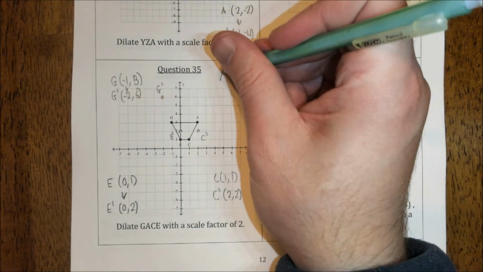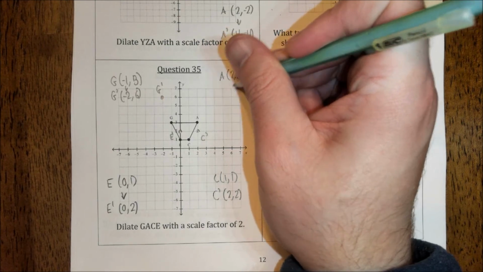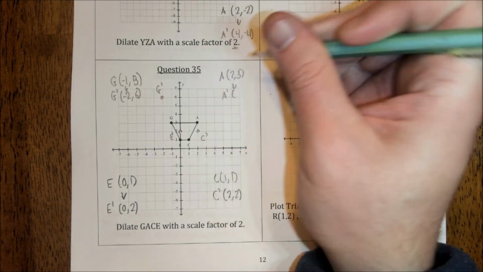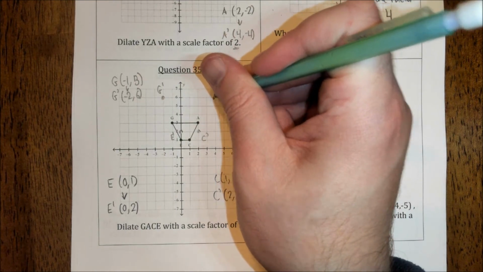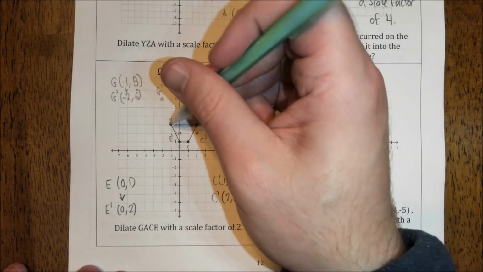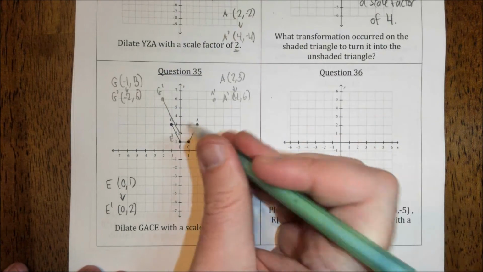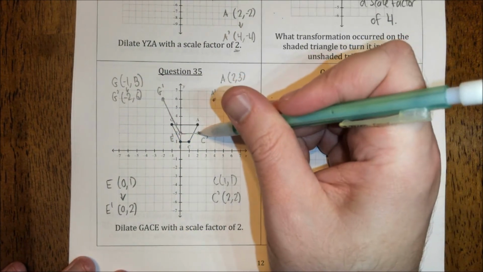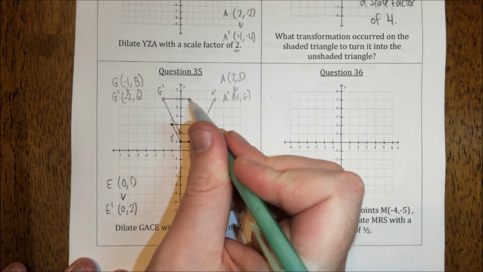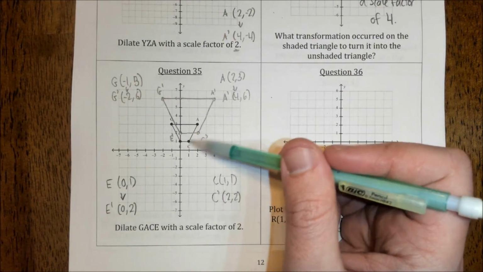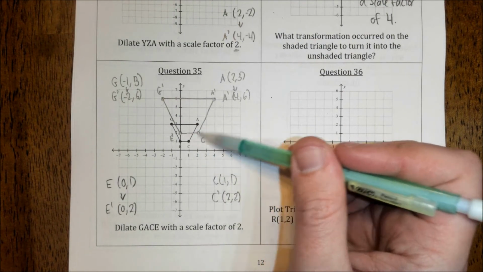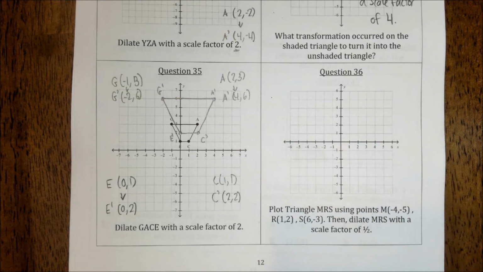And A used to be 2, 3, but if we multiply everything by 2, we're going to get 4, 6, which is right there. If we connect this all, let me be careful here. You see we end up with a shape that's twice as big as the original, and it slightly grew more to the right because there were more points on the right. There were points farther away from the origin on the right.